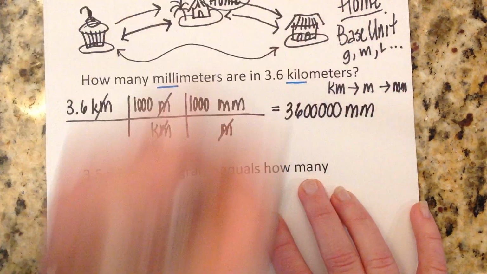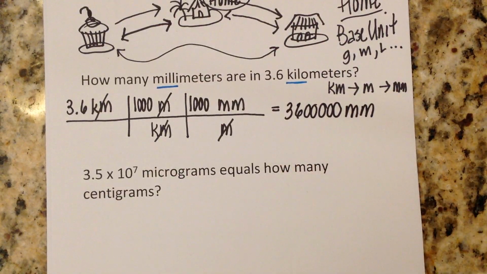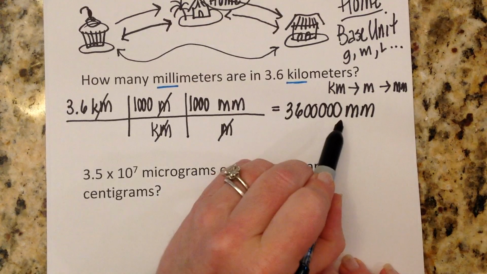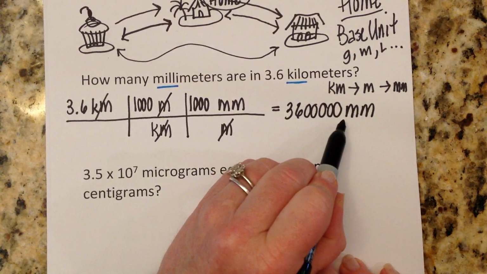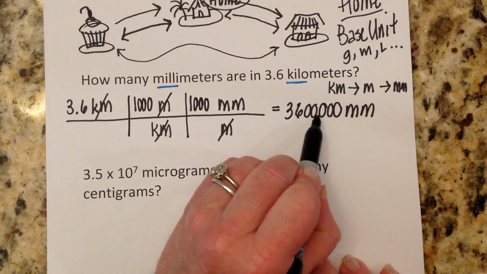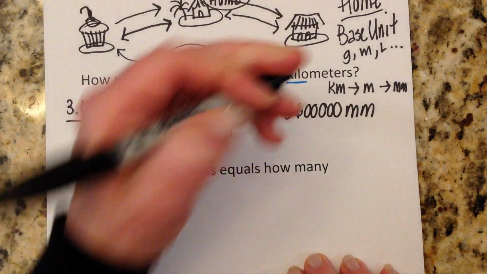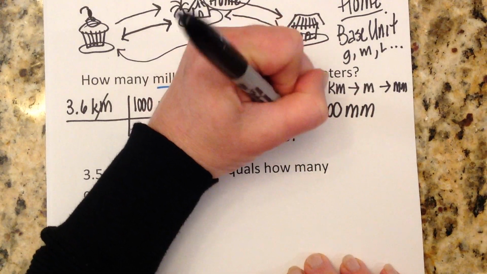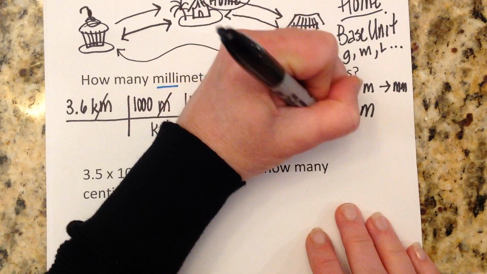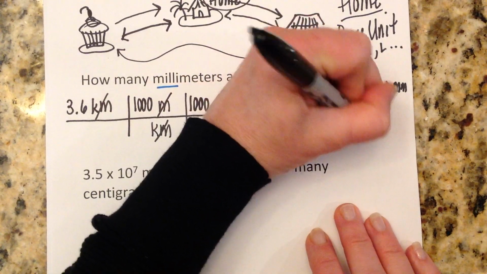Millimeters. Now, in science, we don't like writing all those zeros. So what I'm going to do is put that in scientific notation. Quick review. Understood decimals here. You're counting decimal places. 1, 2, 3, 4, 5, 6. 3.6 times 10 to the 6th millimeters.